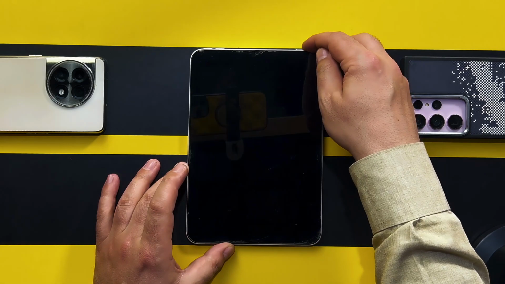See? So there you have it, guys. That is how you can reset an iPad without a passcode.